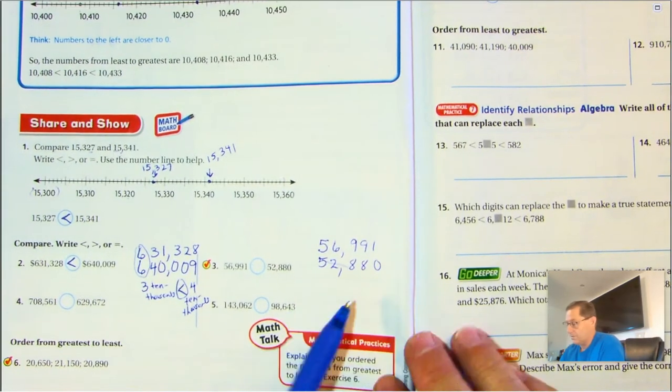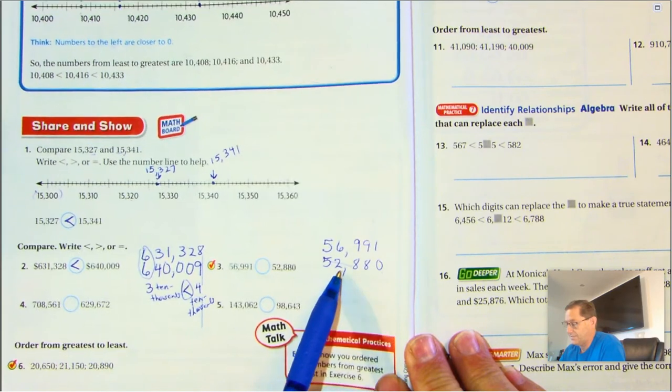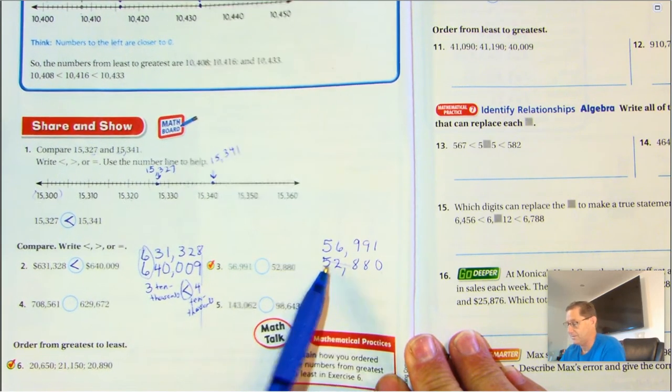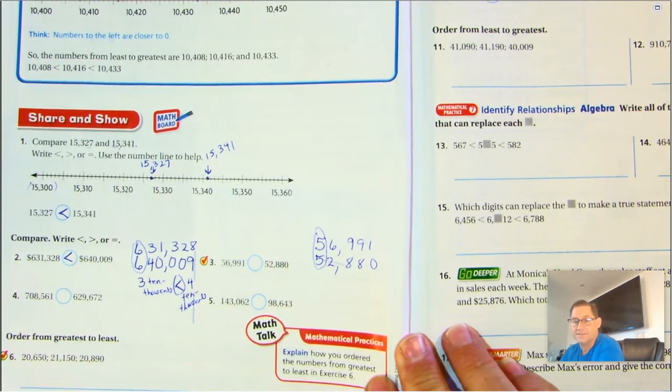Okay, number 3. Go ahead and again, let's compare by place value. Okay, so 0 is in the ones, 8's in the tens, 8's in the hundreds, 2 is in the thousands, and 5 is in the 10,000s. So I start at the 10,000s, and they're both 5s.